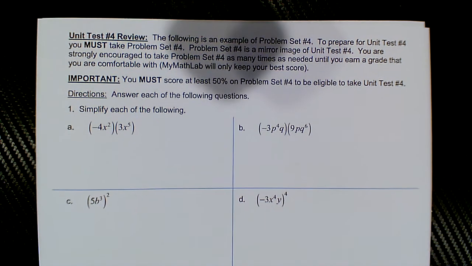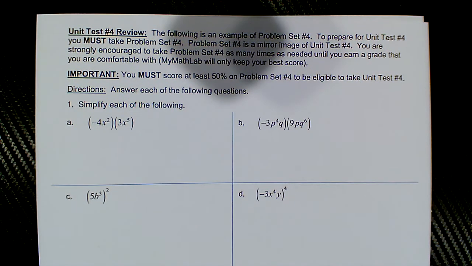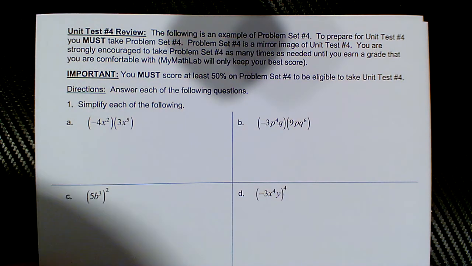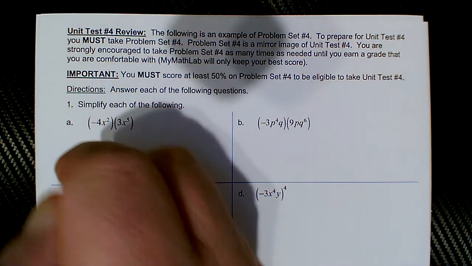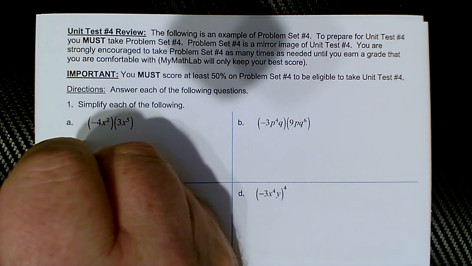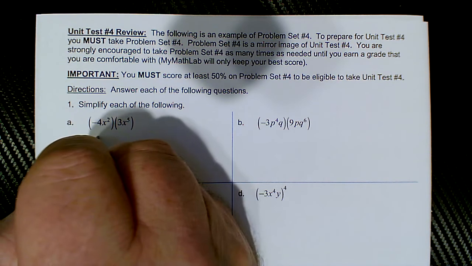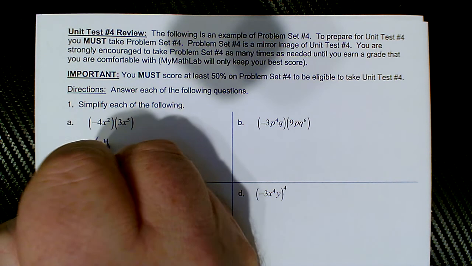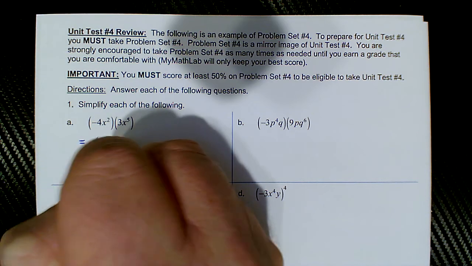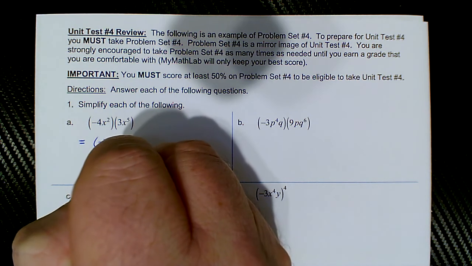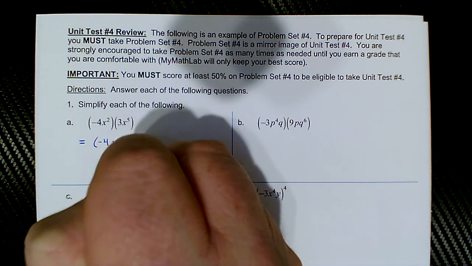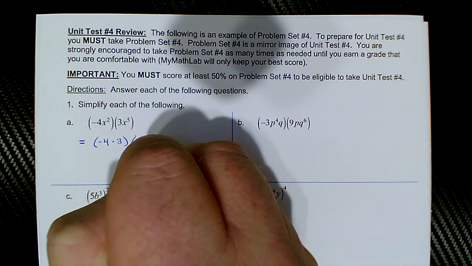So the first page is basically many questions involving laws of exponents, and recall the rules. And what you could do, if you like, in this situation is regroup the coefficients, -4 and 3 together, and they're being multiplied, of course, and regroup the common bases of x squared and x to the 5th together.